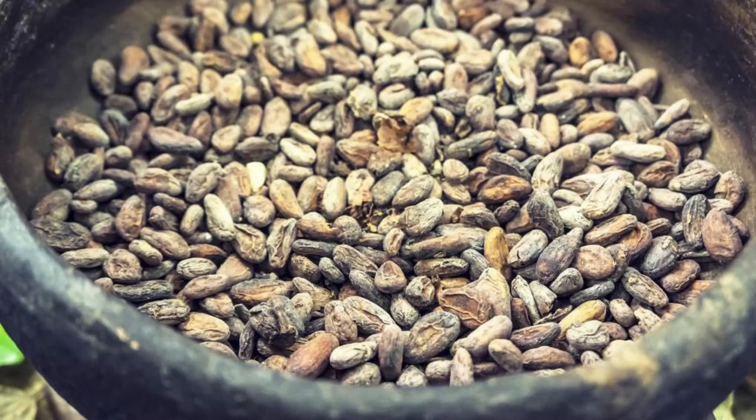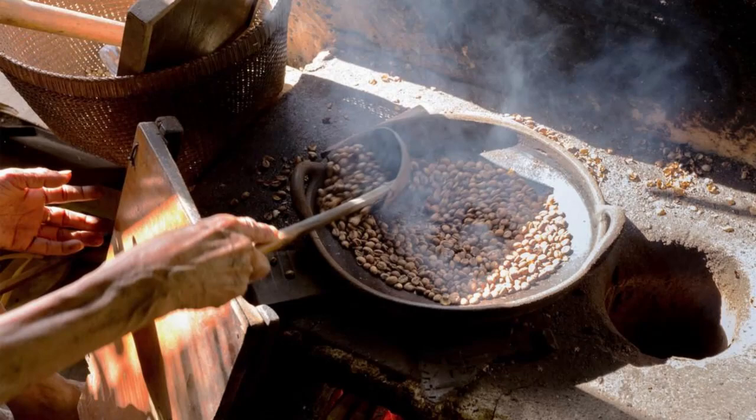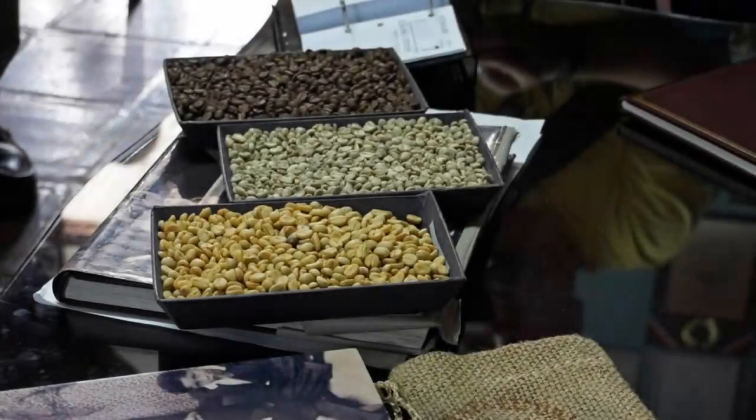Roasting. Once dried, the cocoa beans are roasted to bring out their complex flavors. Roasting also helps in removing any remaining moisture and enhancing the aroma of the beans. The beans are heated at specific temperatures and durations, varying based on desired flavor profiles.